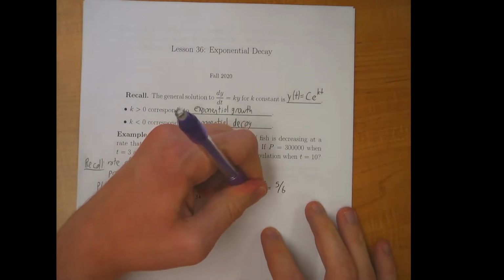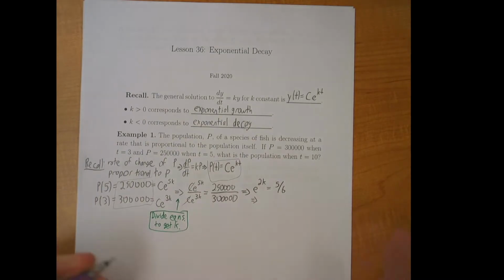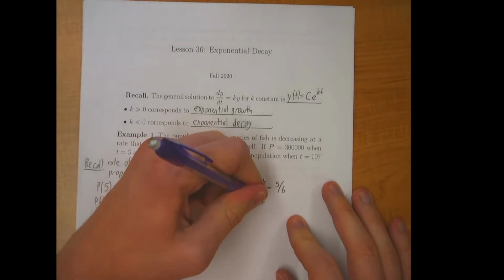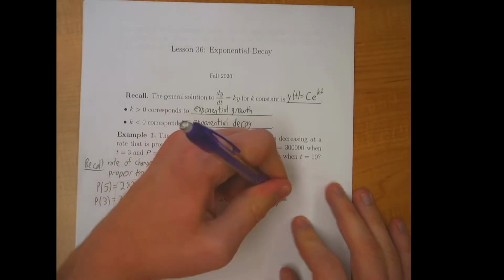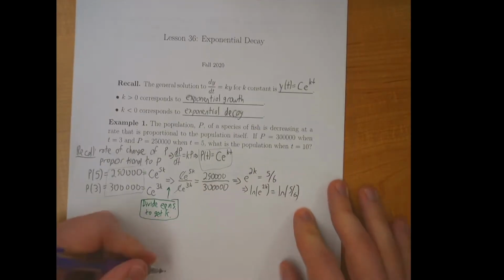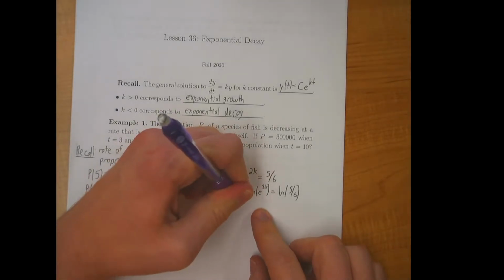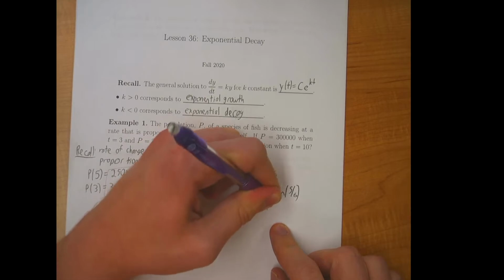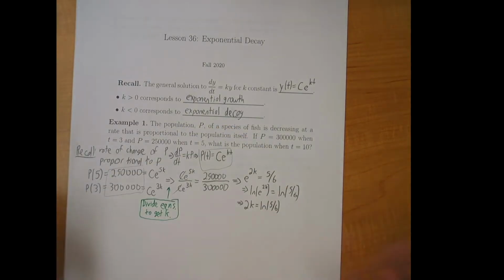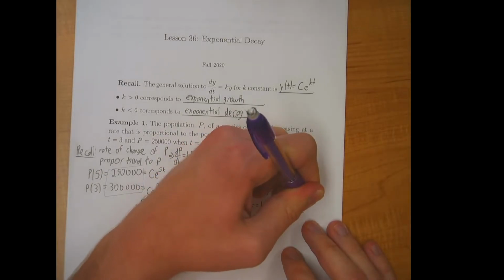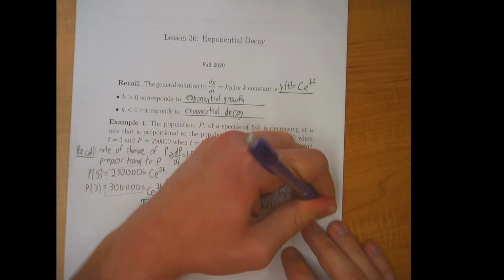Okay. So at this point, we say, all right, now we've got to solve for k. To do that, you can just take the natural log of both sides, giving 2k equals natural log of 5/6, noting that natural log and exponential are inverses of each other. So, as an exact value, k ends up therefore equaling 1/2 times natural log of 5/6.